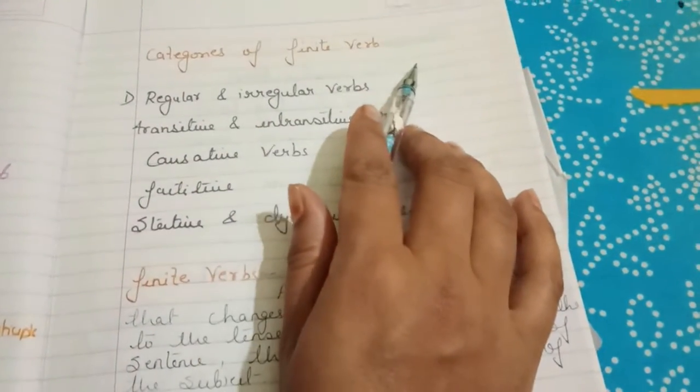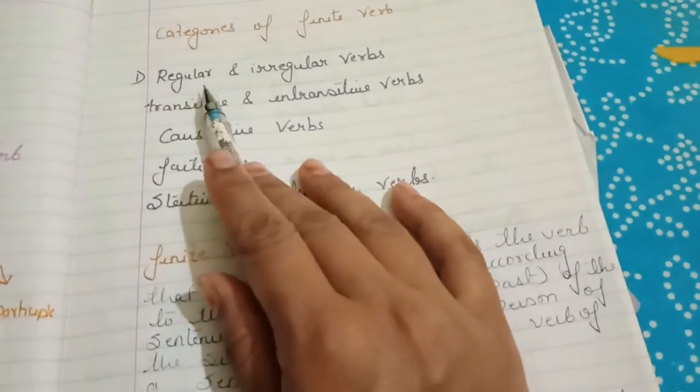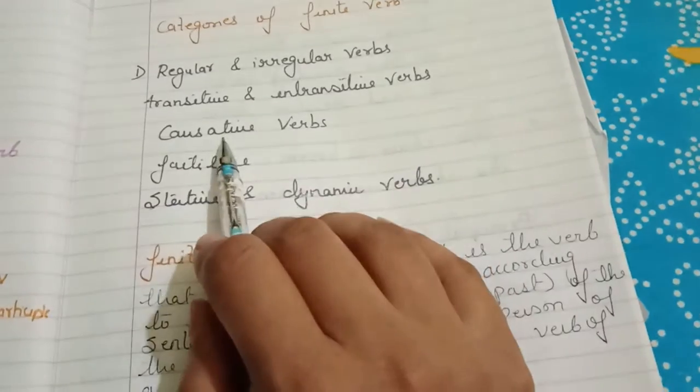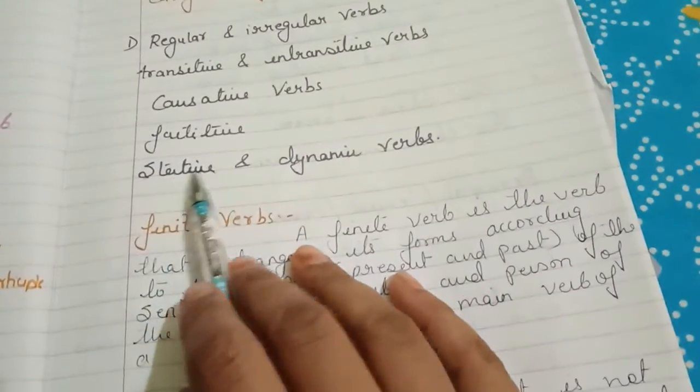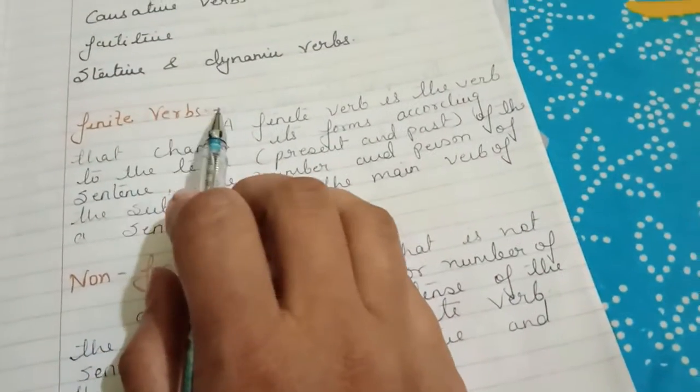Categories of finite verbs: finite verbs can be categorized as regular and irregular verbs, transitive and intransitive verbs, causative verbs, facilitative verbs, stative and dynamic verbs. Let's talk about finite verbs first.